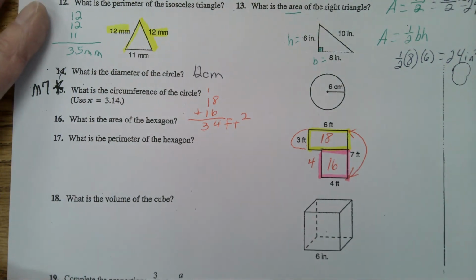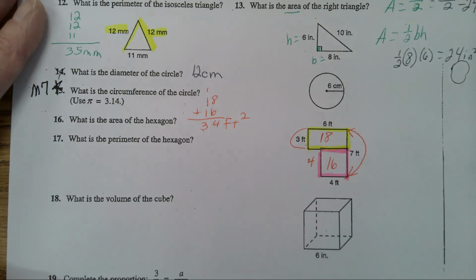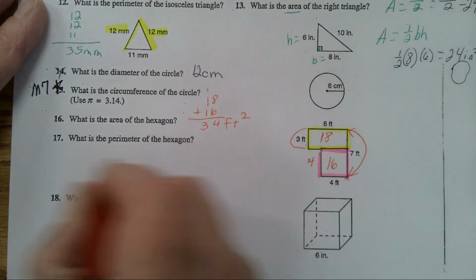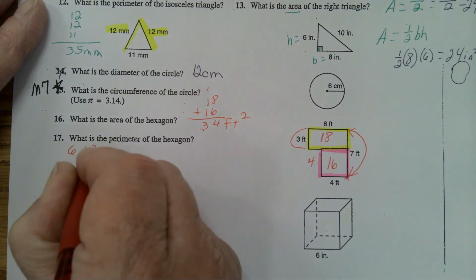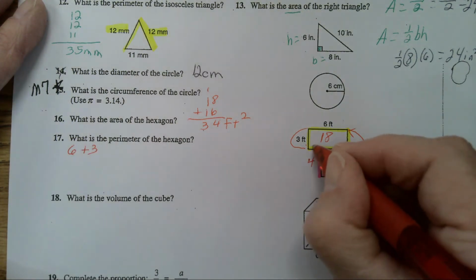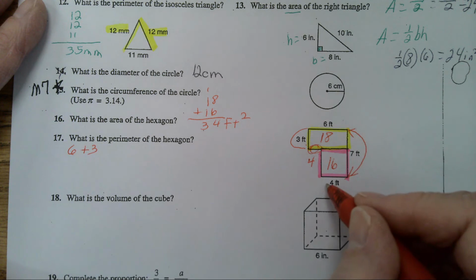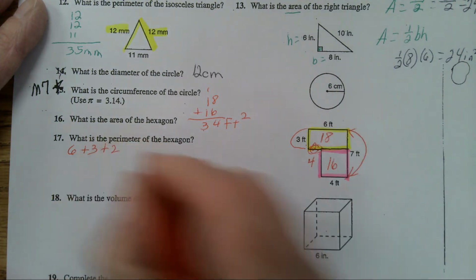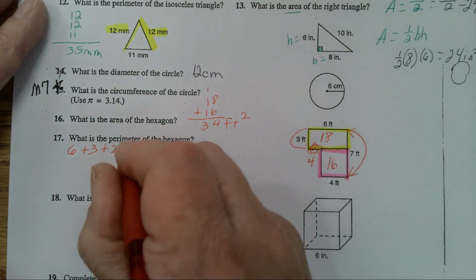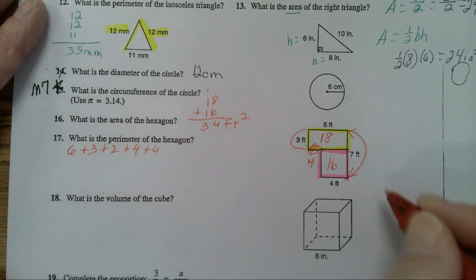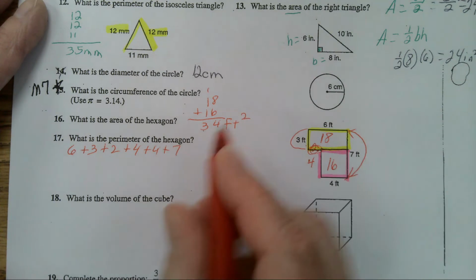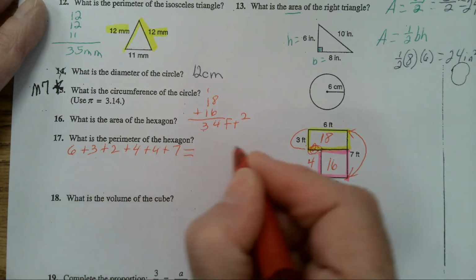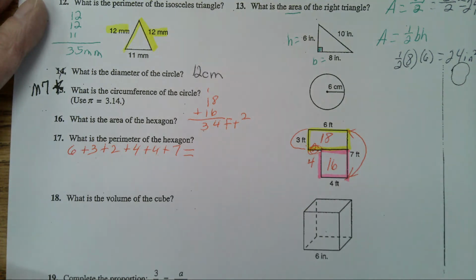Now for the perimeter, you add all 6 sides together. It's 6 plus 3. Oh, I got to figure out that little mystery side. 4 plus what is 6? 2. Plus 4, plus 4, plus 7. Now, 1, 2, 3, 4, 5, 6. I've got all my sides together. And then just add them.